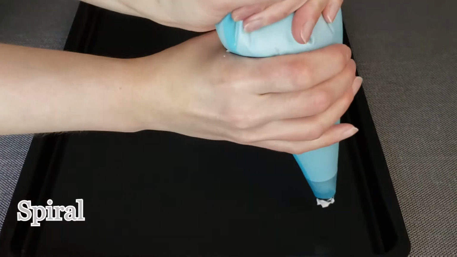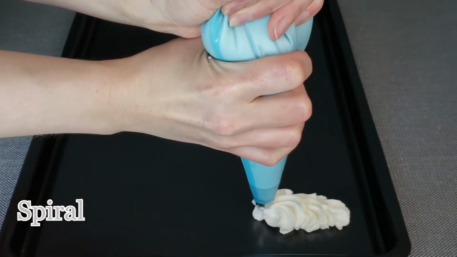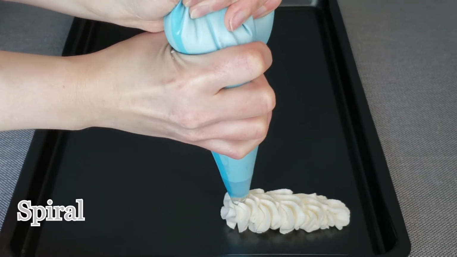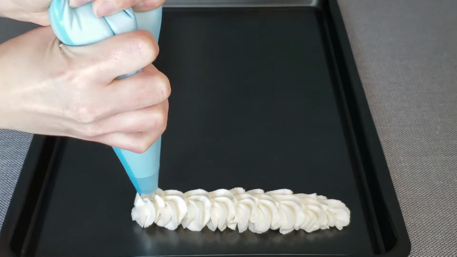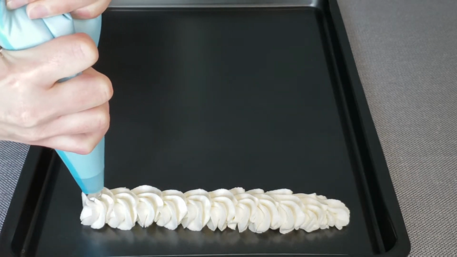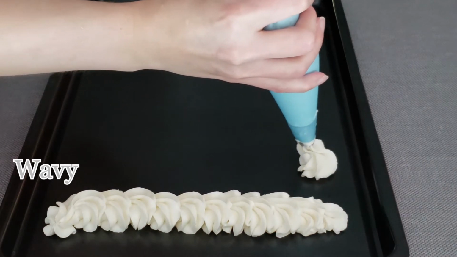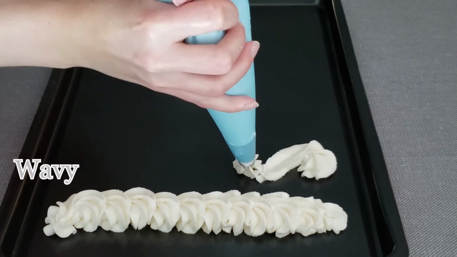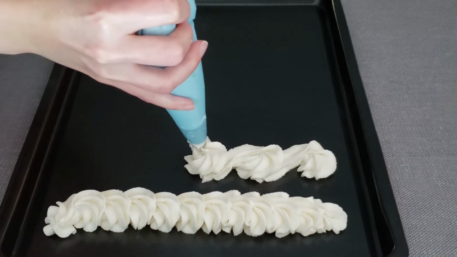To create a spiral border, create small continuous circular motions. To create a wavy border, create a letter C with a long tail, and at the end of the C, start a new C and repeat.